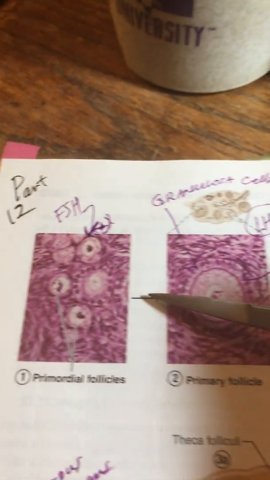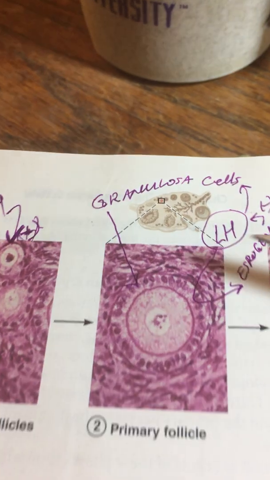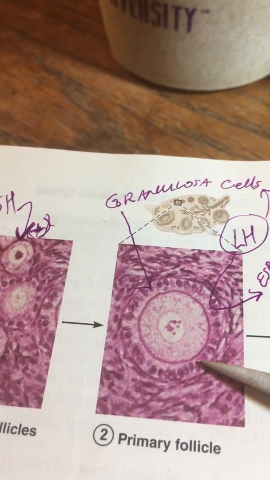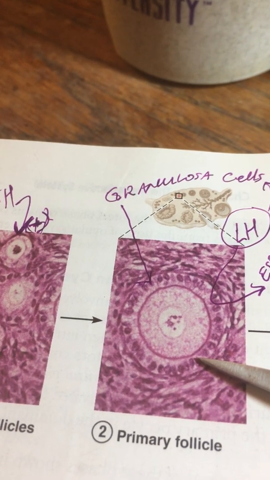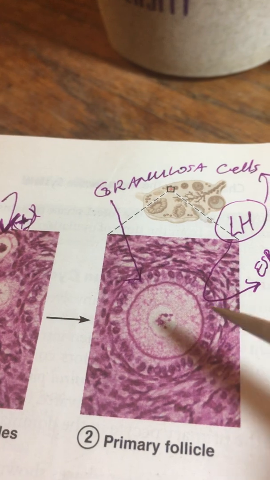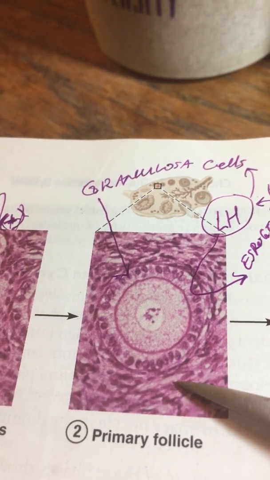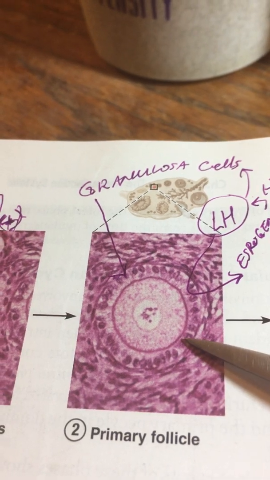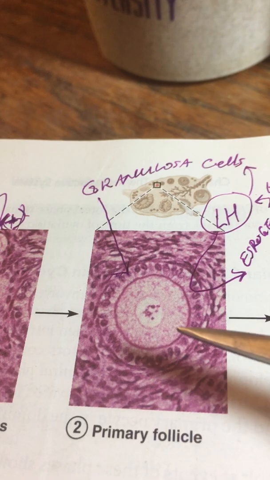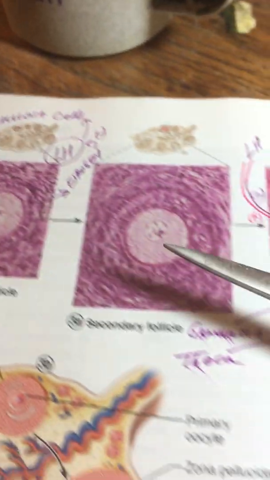Notice that the granulosa cells are appearing first around the follicle as the follicle develops. Of course, this is under the influence of FSH, follicle stimulating hormone, which is getting this to grow up, and then the granulosa cells are taking off also under that influence. And then finally, the granulosa cells under the influence of LH are producing estrogen.